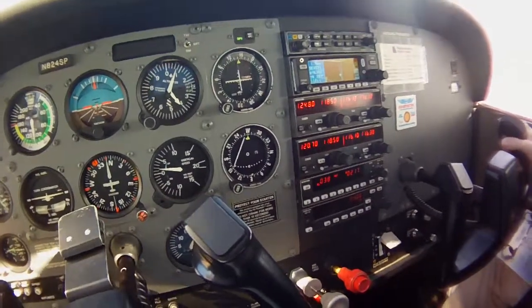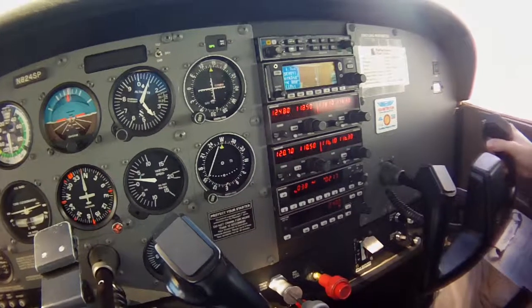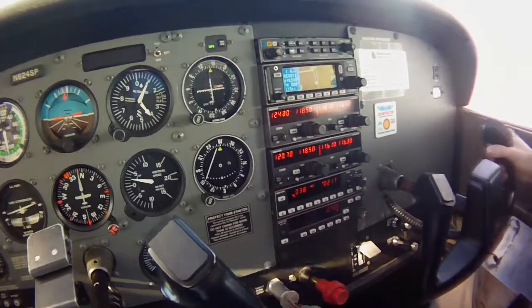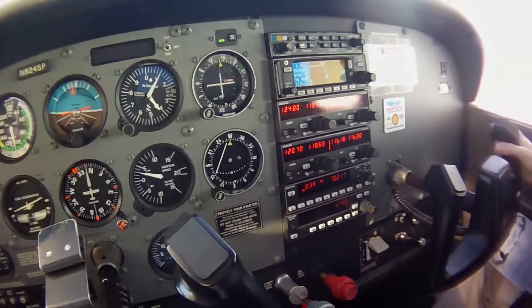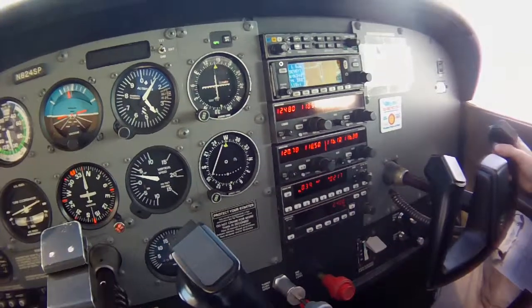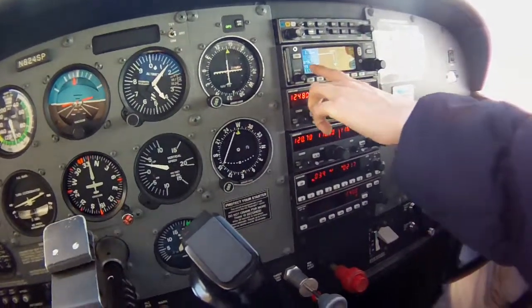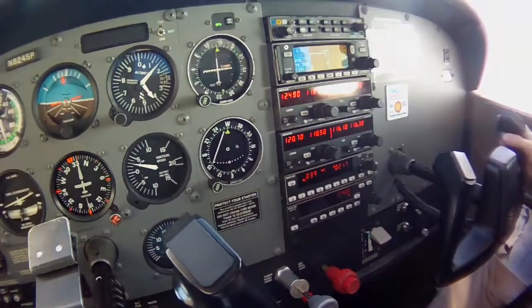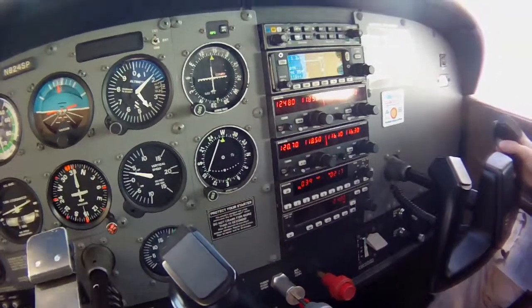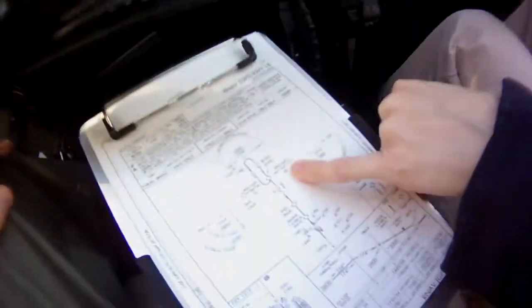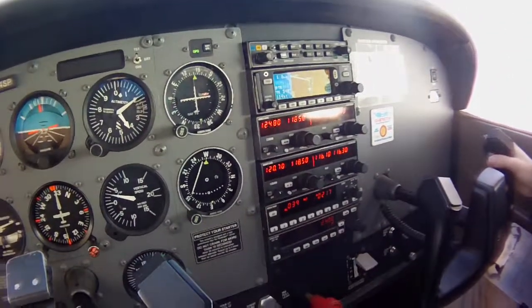Yeah, I think I had that backwards. I think I just read something backwards. So right now we're supposed to be tracking 348, so it's starting to flash. Okay. So what we're going to do is go ahead and turn to 264 since it's starting to flash. Okay. Now we're going to watch our altitude here.